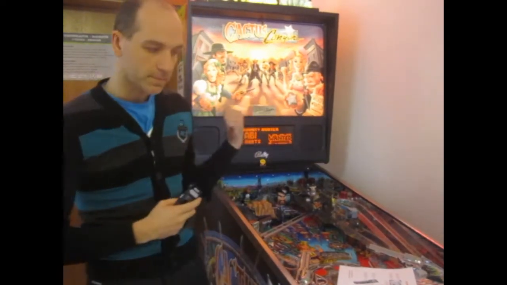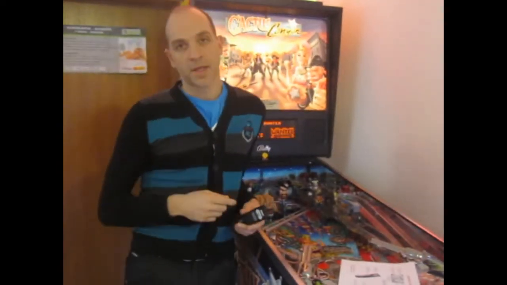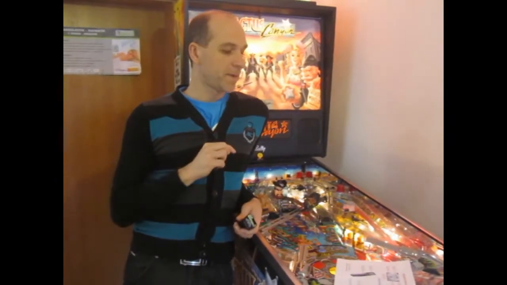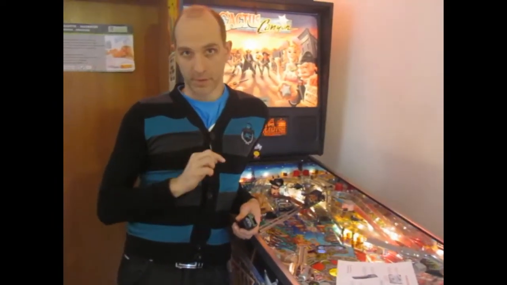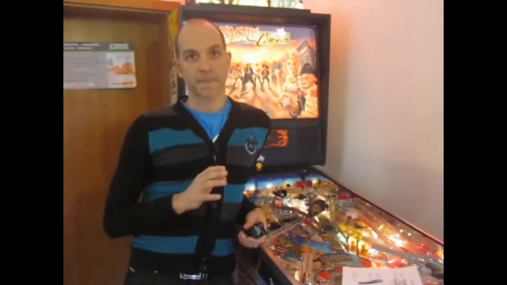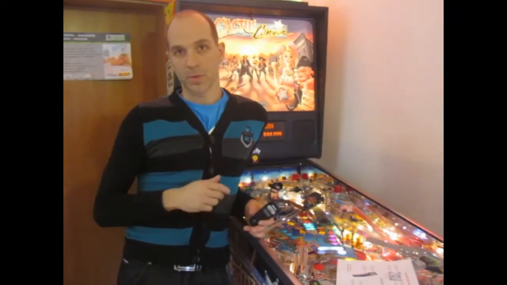Prepare for pain, lawman. Welcome to Cactus Canyon. And prepare for pain, lawman, means that now the pinball is set to hard mode. So I changed a lot of values so that it's now not very easy to finish that pinball. And that's it. As you can see, it took maybe 2 or 3 seconds, and now you can directly start with the hard mode.